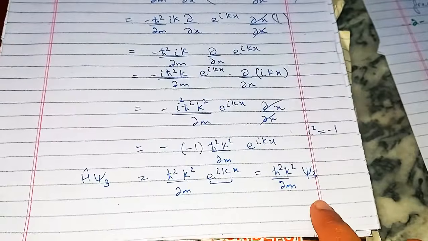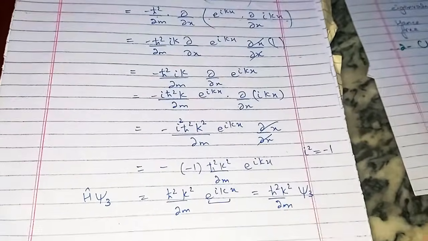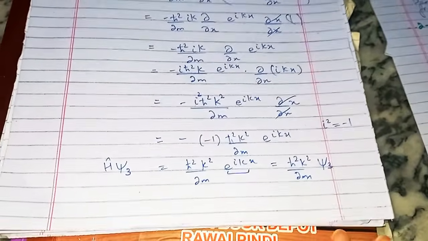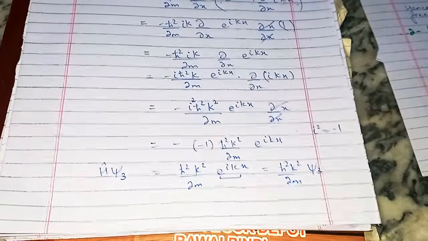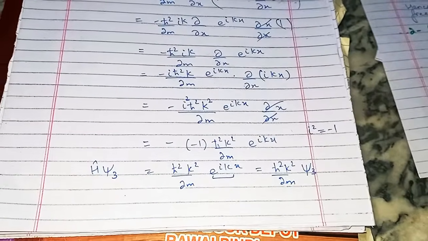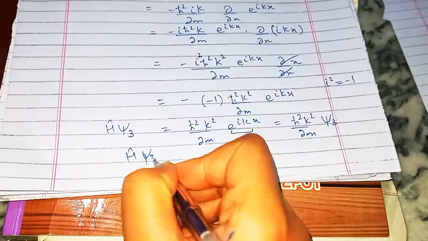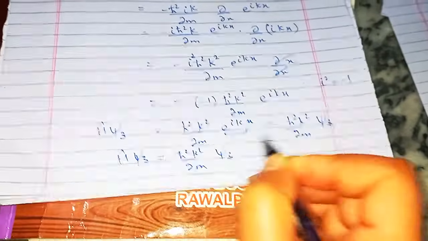It's not important that we are getting the same eigenvalue again and again. That's the exceptional case happening in this free particle wave function, because the energy values are actually definite and they are not changing. So that is what we have got, h square k square by 2m times ψ3 back.